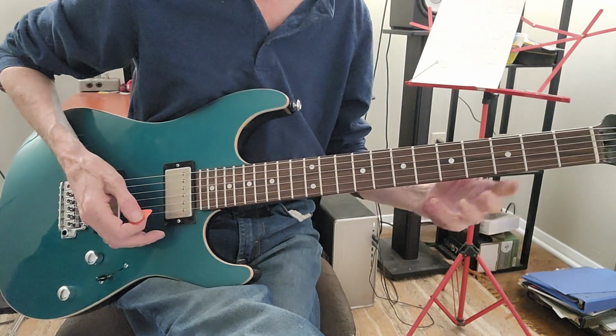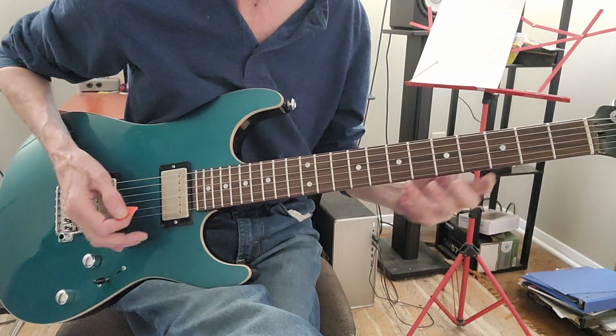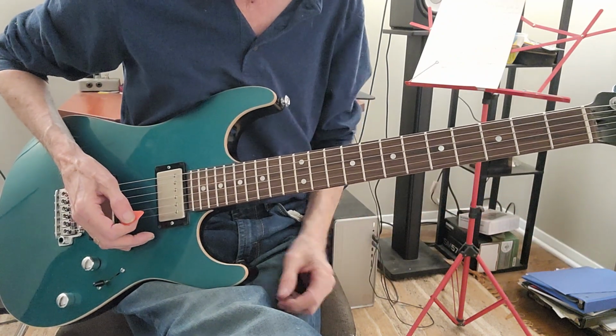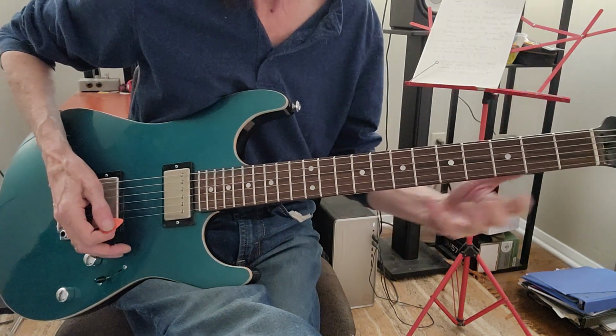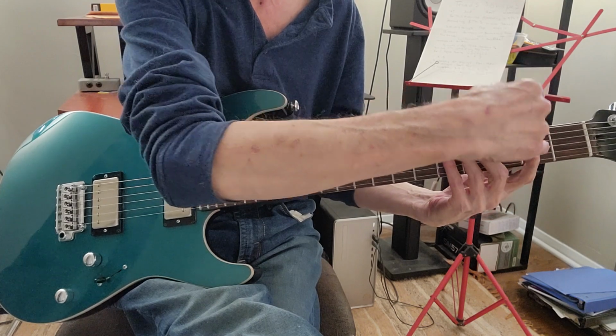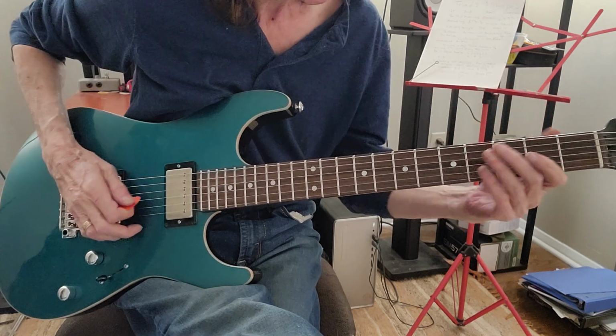And the way I'd like to think of it, let's say we're going to play an A, for example. We're going to play a blues jam in A. First we want to find all our A's, still being mindful of our shapes. Shape number 1, shape 2, shape 3, shape 4, shape 5.